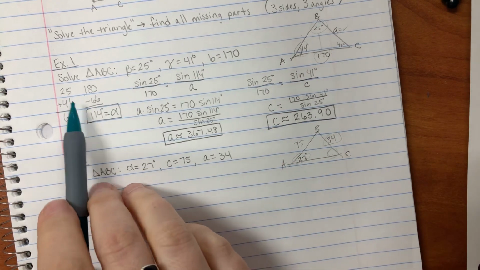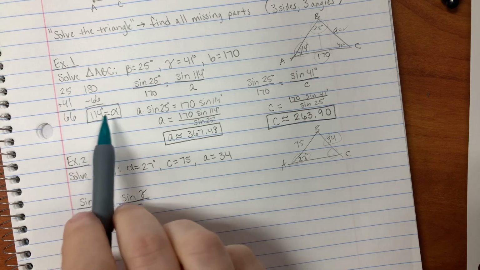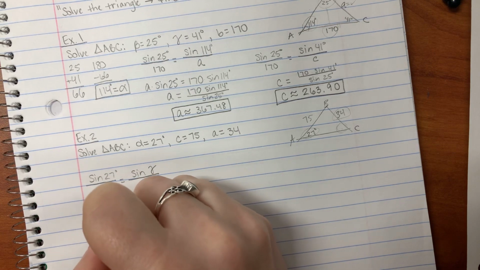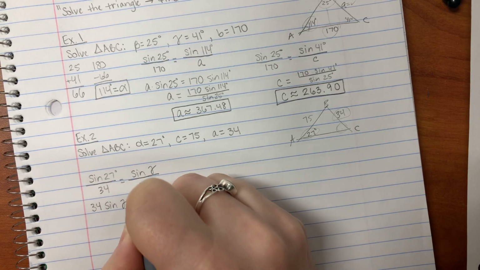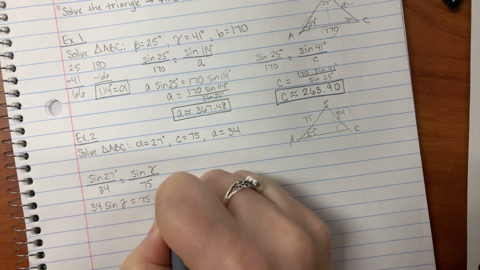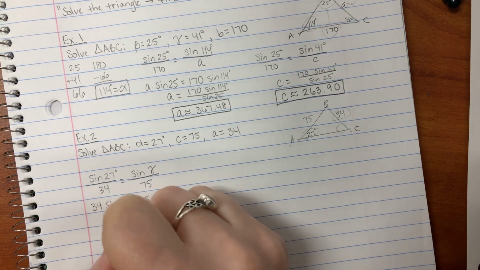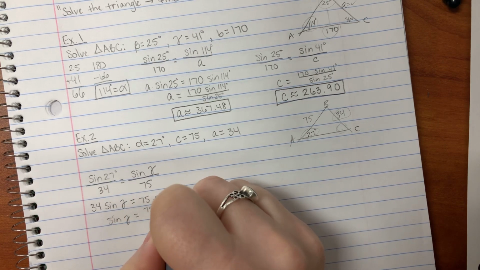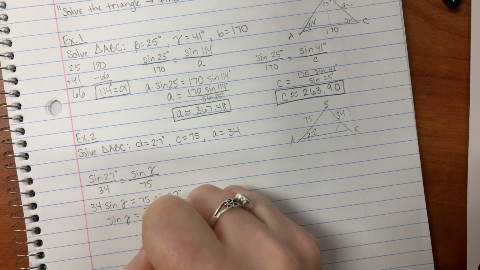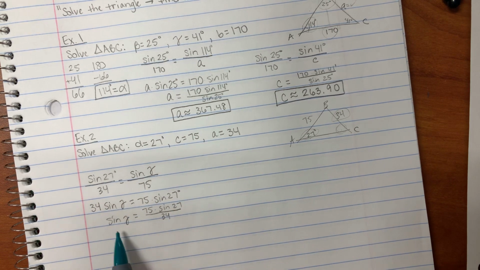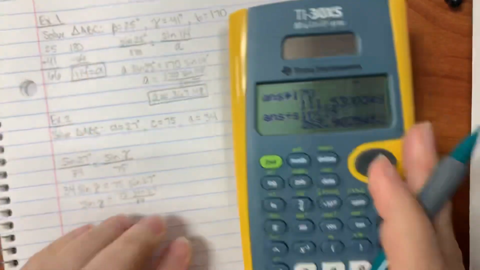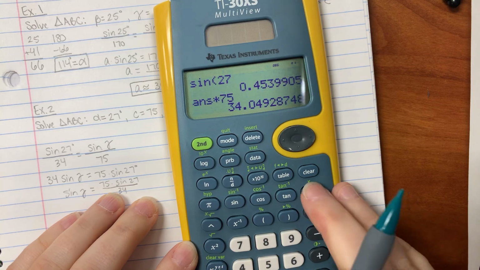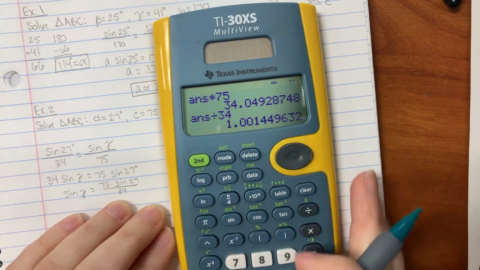I can't do what I did here because I don't have two of the angles, so I can't just subtract from 180. Okay, so this one gives me 34 sine of gamma equals 75 times the sine of 27. So the sine of gamma is going to be 75 times the sine of 27 all over 34. So I'm going to have to use an inverse sine to find this one. All right, so if I do the sine of 27 times 75 divided by 34, I get this.